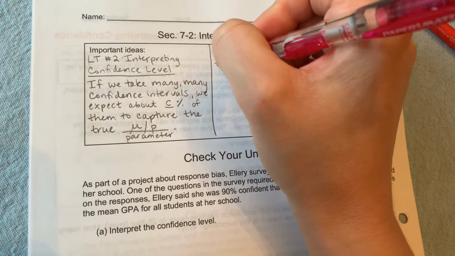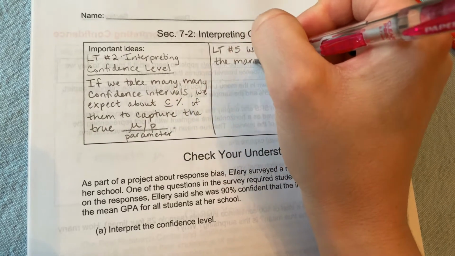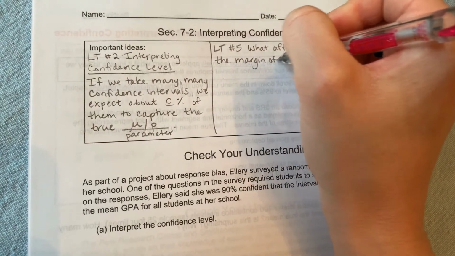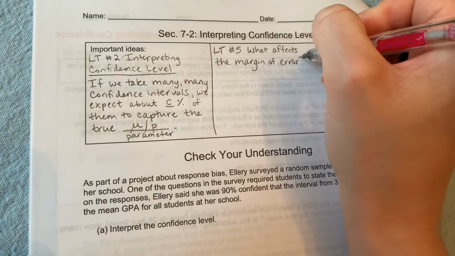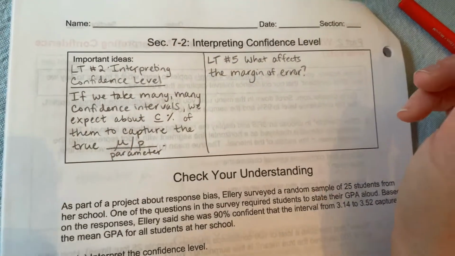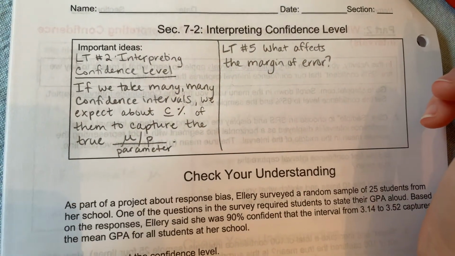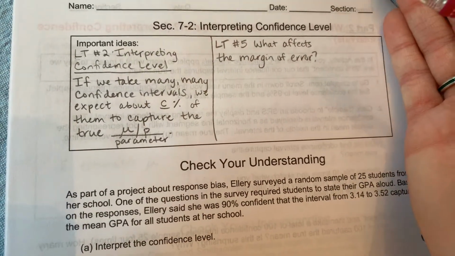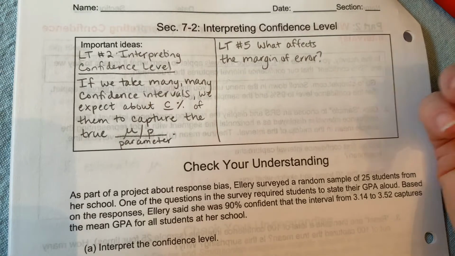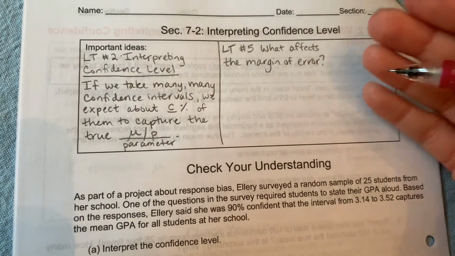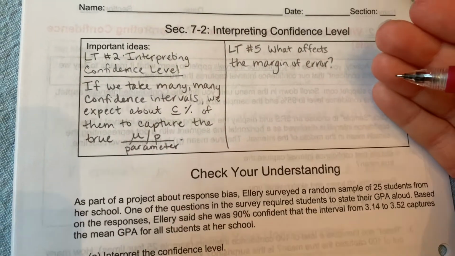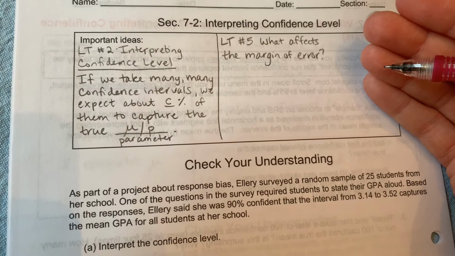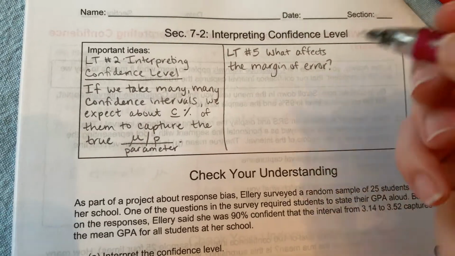Okay, so now let's move on to learning target number 5, which is about what affects the margin of error. Okay, so we kind of played around with different sample sizes and different confidence levels, seeing how that affected our confidence intervals. And of course, our confidence intervals are built using the margin of error. We add the margin of error to the point estimate and we subtract it. So when our interval length is being affected, it's really that margin of error that's being affected.